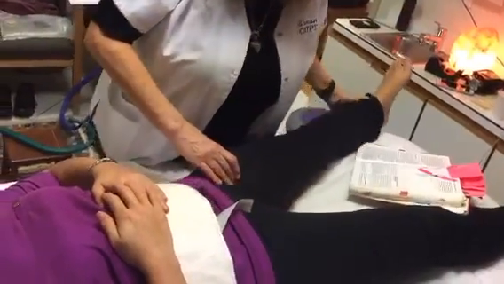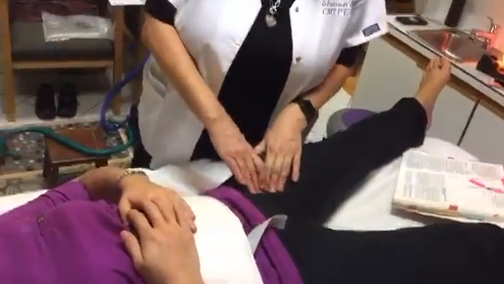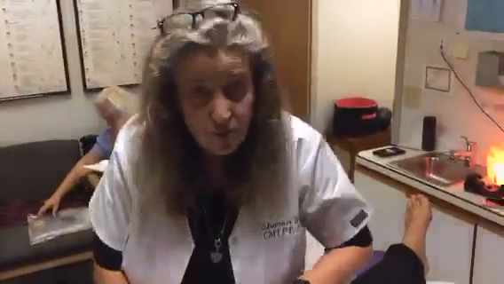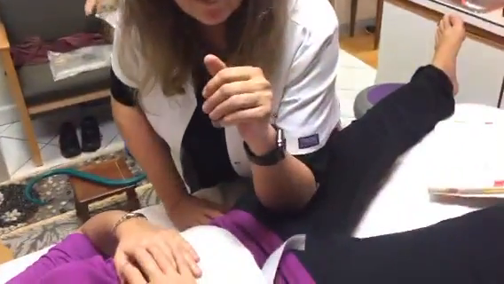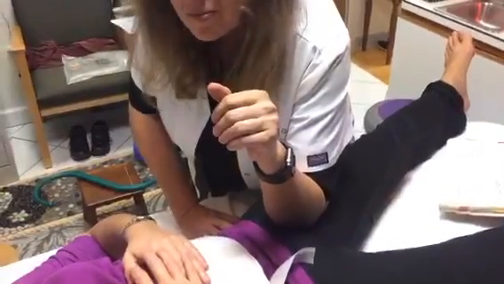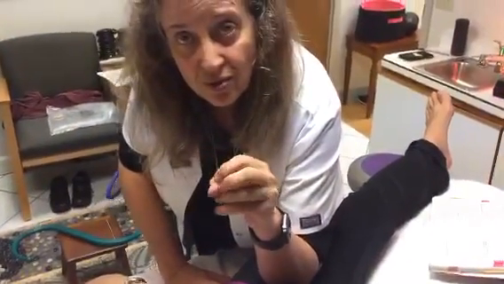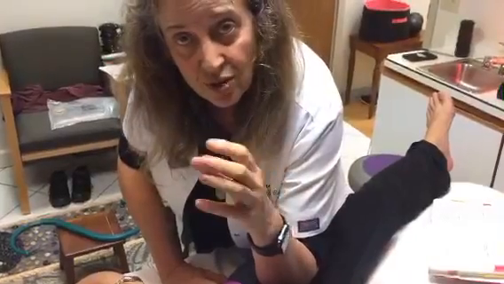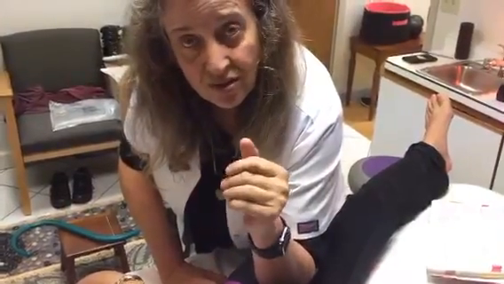Okay, right here. So that part didn't stretch and contract. So that's the part I'm going to treat. I'm looking for the parts that don't do their job. So when you shorten it, you can feel that the fibers aren't shortening, and when you stretch it, you can feel that they're not stretching.